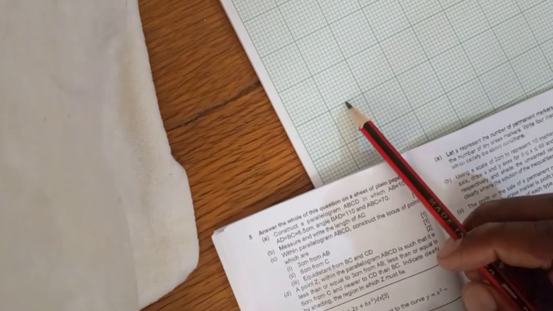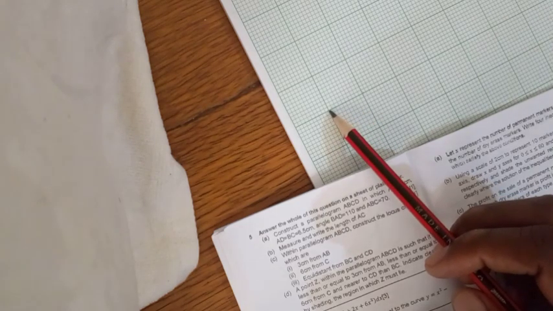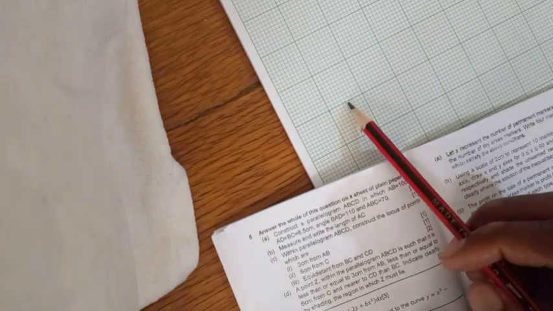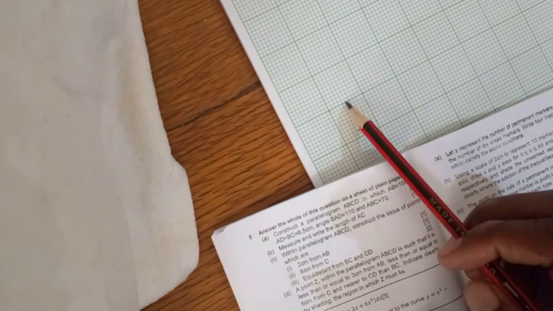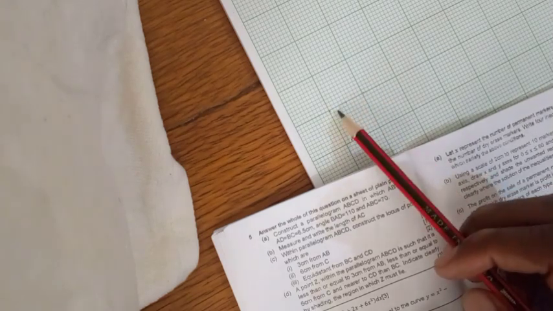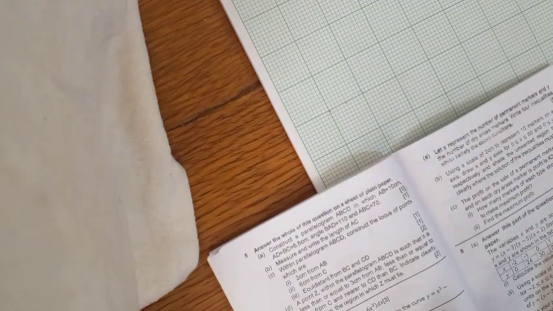So from here to there is 2 centimeters, and where you count 1, 2, 3, 4, 5 is the middle of 2 centimeters. So now we are going to use 2 centimeters to represent 1 unit on the x-axis, and 2 centimeters to represent 10 units on the y-axis. So let's see our range.